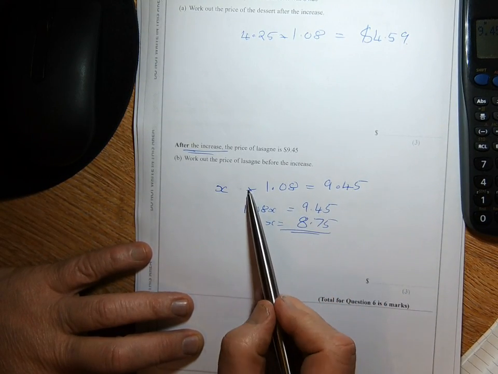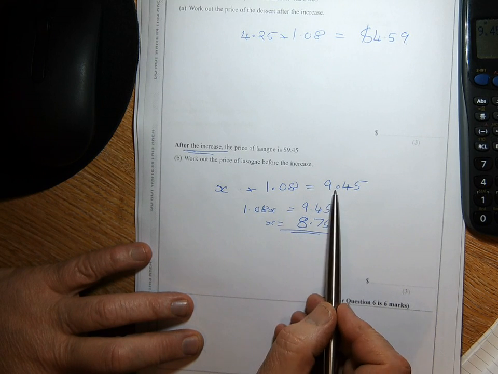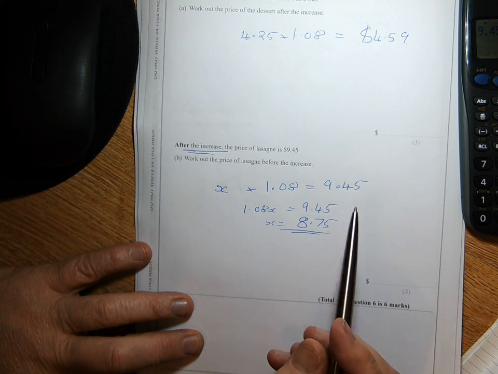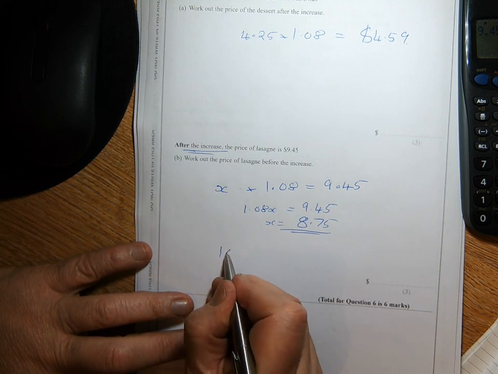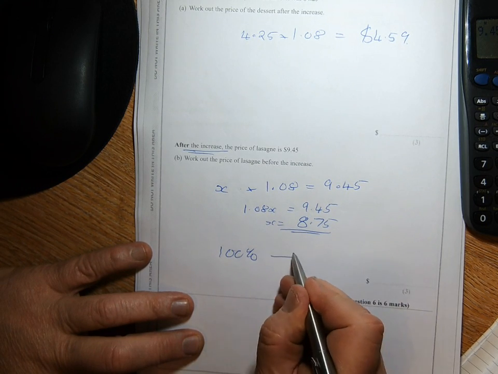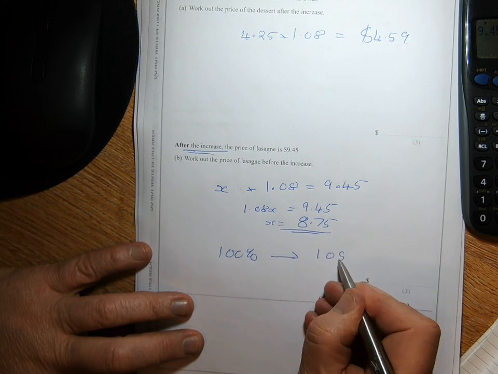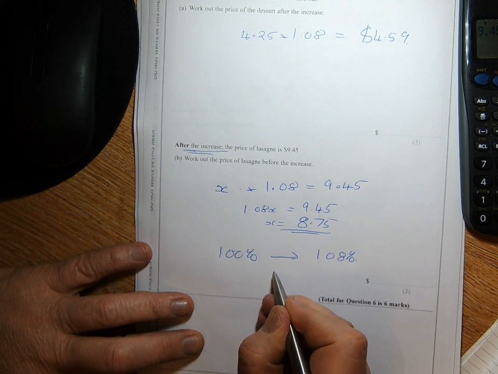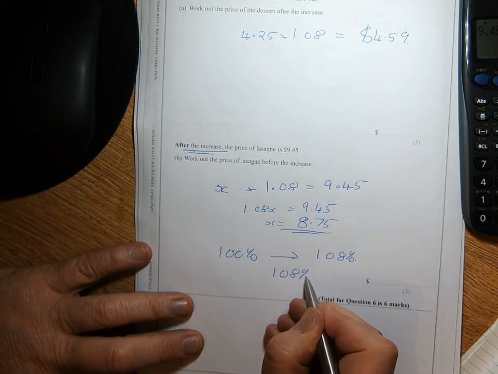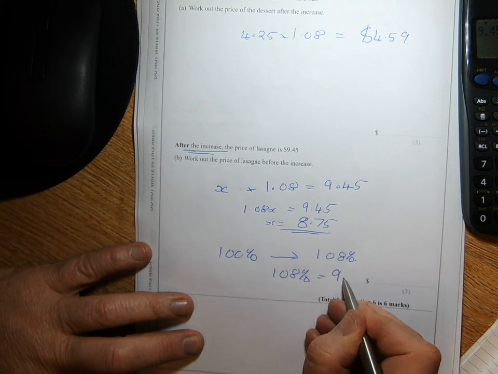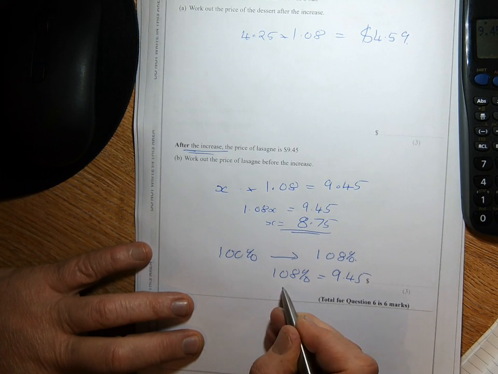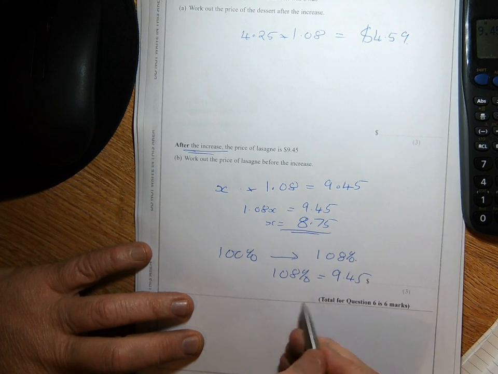Some people would just say to undo a times by 1.08, you divide by 1.08, and some people would say, well, the original price was 100%. When you've increased it, it goes up to 108%. So 108% is 9.45. Divide by 108 to get 1%, times by 100.